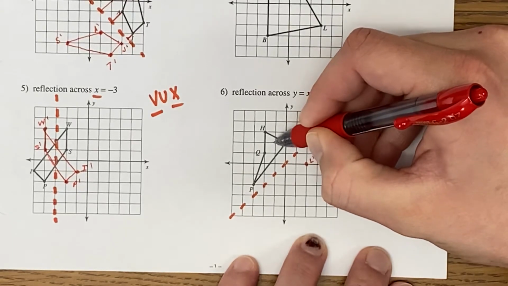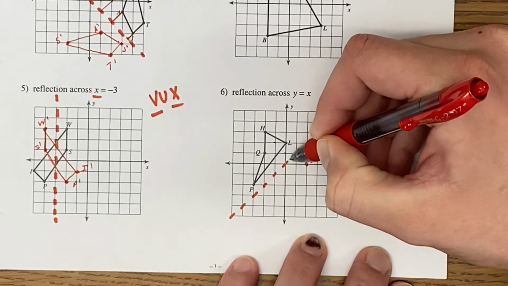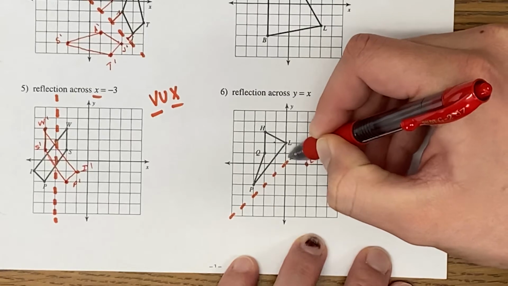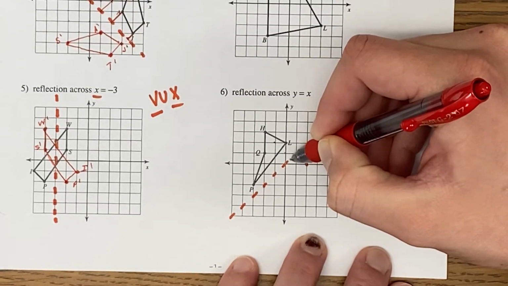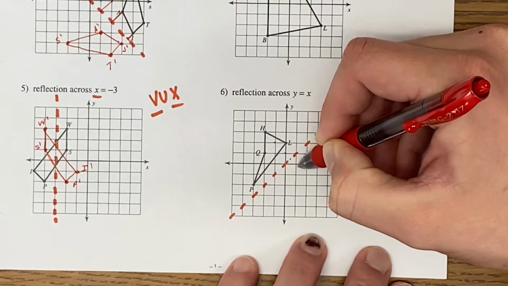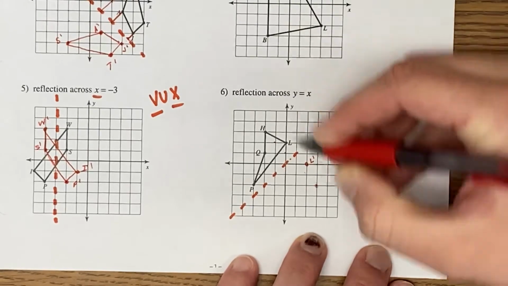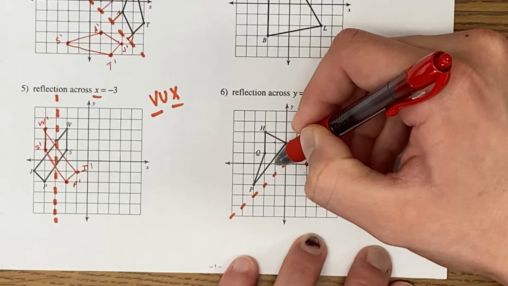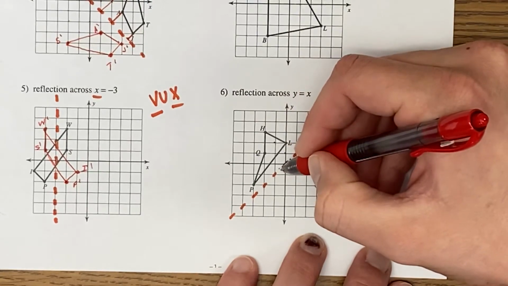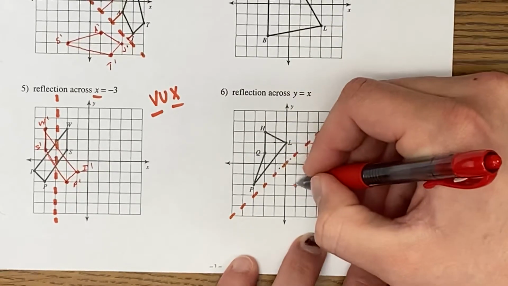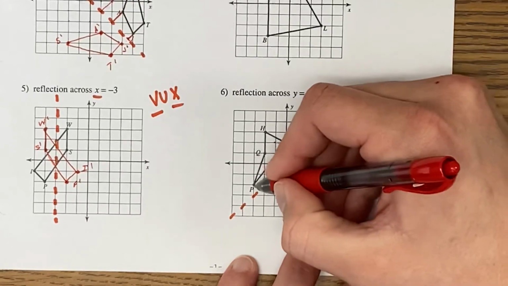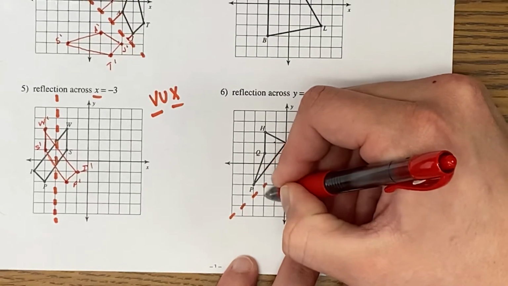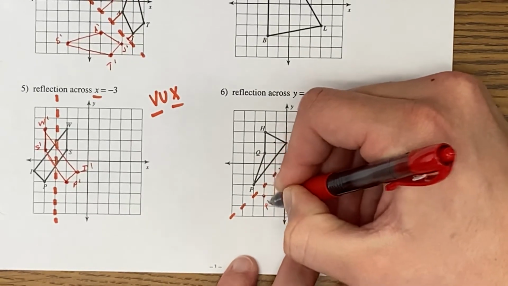H was 1, 2.5, right? That's not fully across, that's 2.5. So go 2.5 in the opposite direction. So there's half, and then 1 and 2. And there's H prime. Q was 1.5. So there's half and 1. And there's Q prime. And P was just half. So half this way will be P prime.